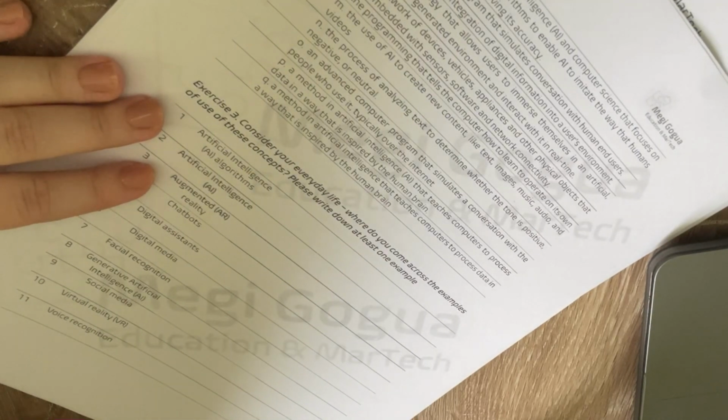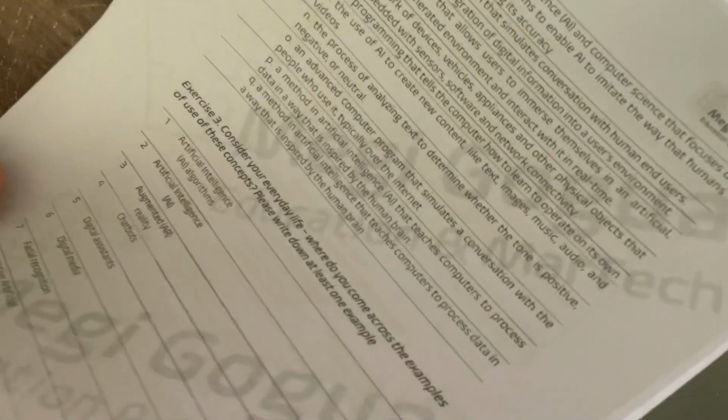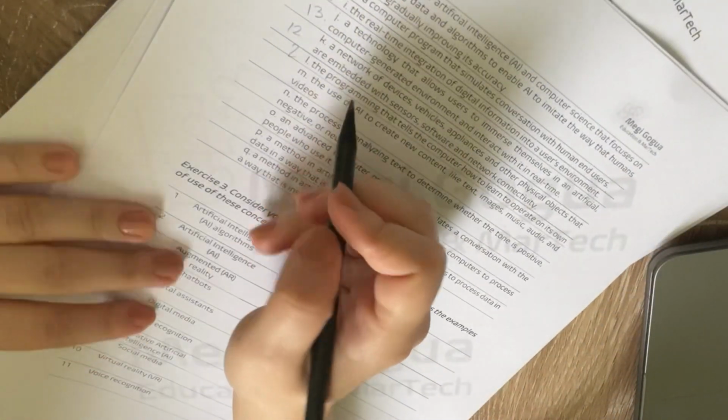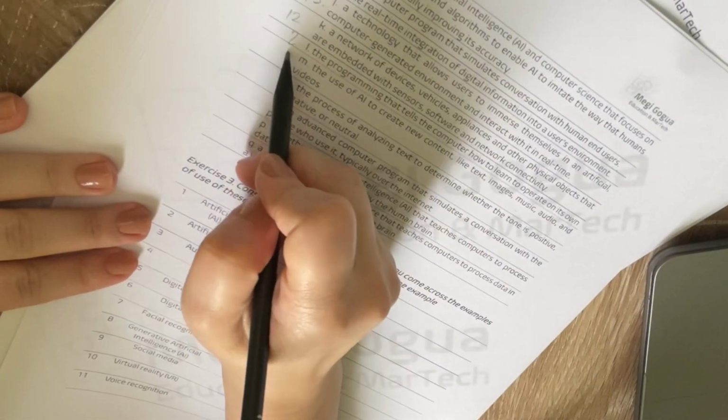Moving on. The use of AI to create new content like text, images, music, audio, and video. Right? We are talking about generative AI. Certainly, we are talking about something that can generate something for us, and this is 6.